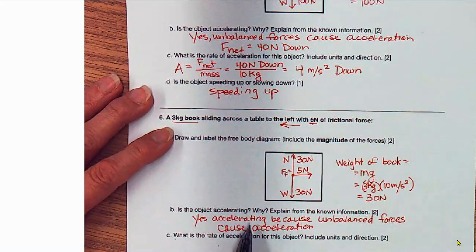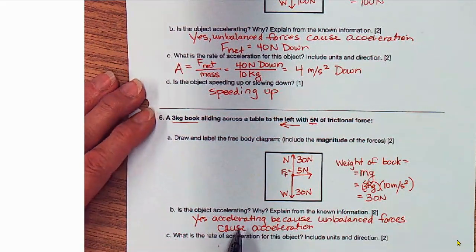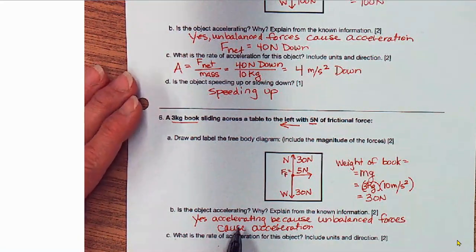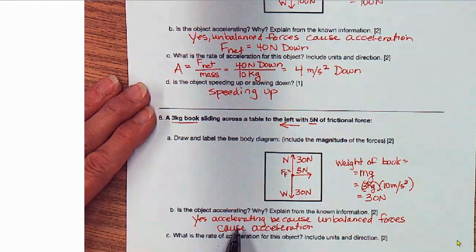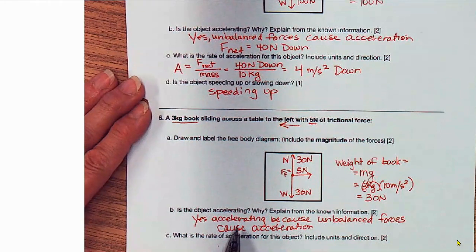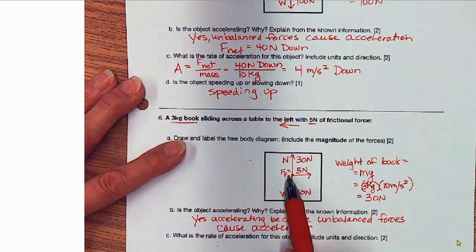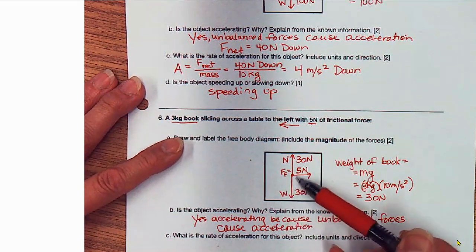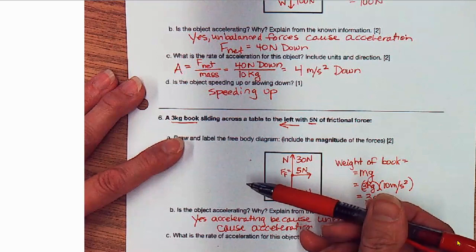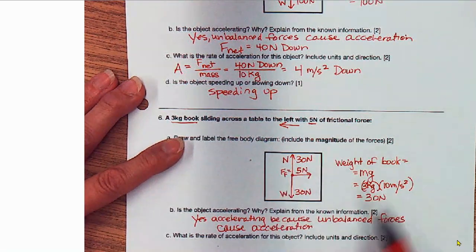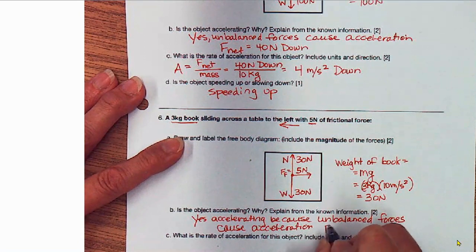Well, we just answered it here. It's not. It's changing its speed. And remember, under the umbrella of acceleration, an object can either speed up, slow down, or turn. So in this case, the book is going to start to slow down because it's moving to the left, and the unbalanced net force is 5 to the right.